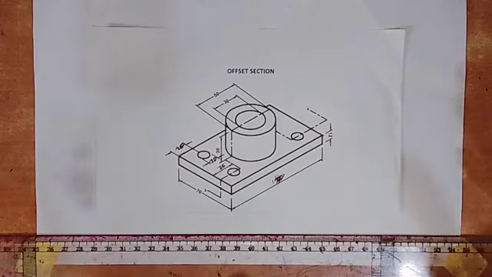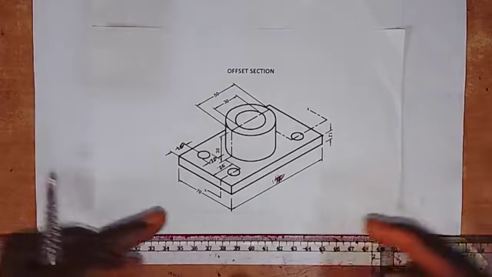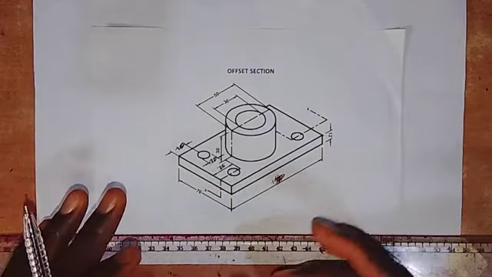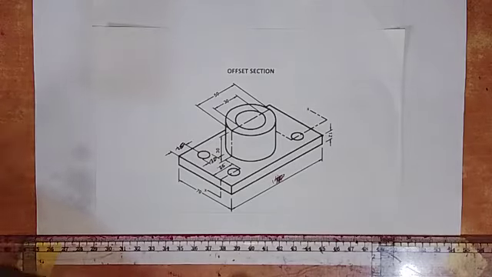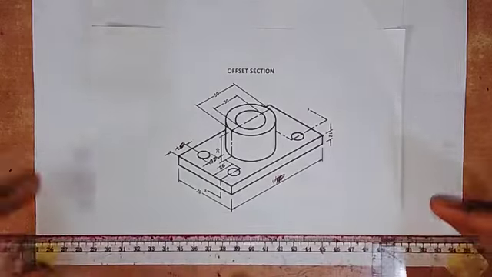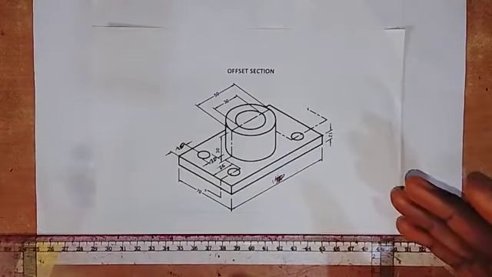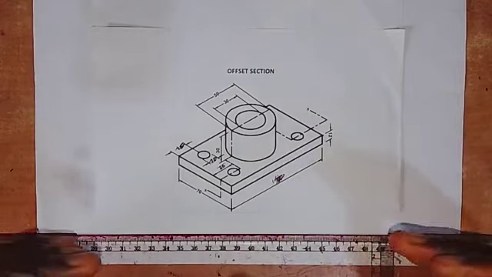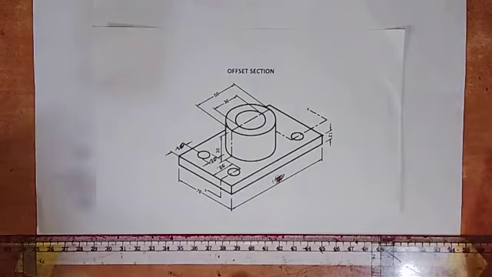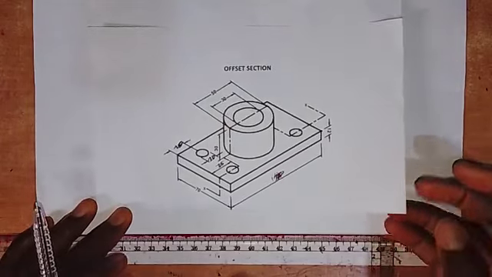So this is what we are going to do. If it is the plan or the top view of the object that is given to you with the cutting plane laid on it like this, I want to make sure that you are able to know that this type of section is an offset section. For you to be able to understand that, we are going to construct the top view or the plan, then we place the cutting plane on the plan. Then we go and produce the sectional front elevation of the object. So let's go and see how that can be done.